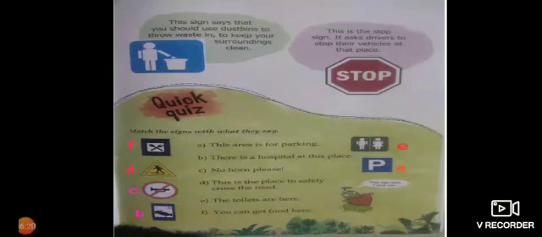C is no horn please. So the sign in a red circle which is showing a cross on the horn is depicting no horn please. D is this is the place to safely cross the road. So the sign shown with the yellow triangle where a man is trying to cross the road, or a man is shown across the two lines, is showing that the place is safe to cross the road.